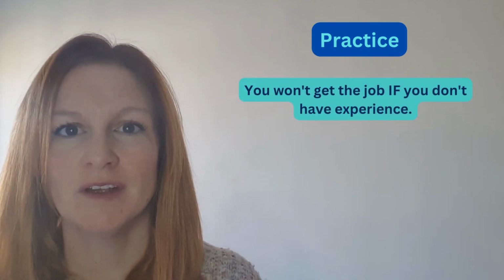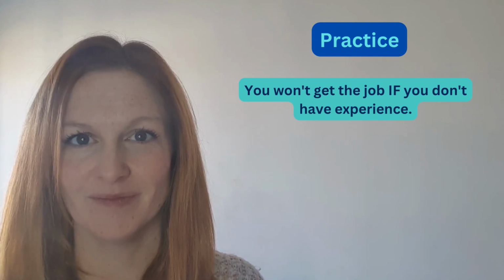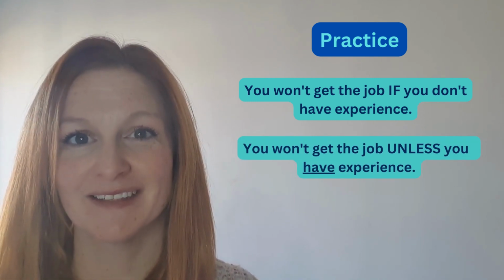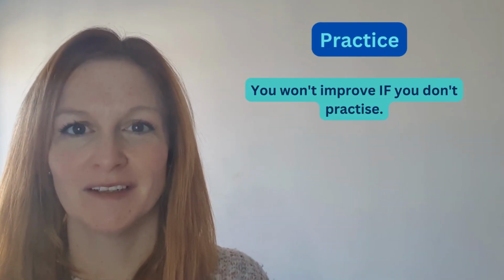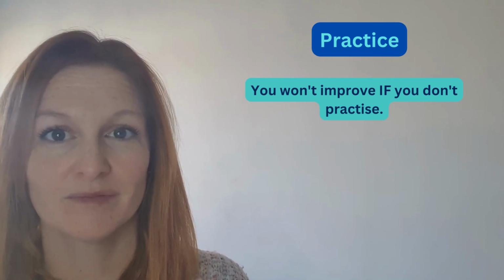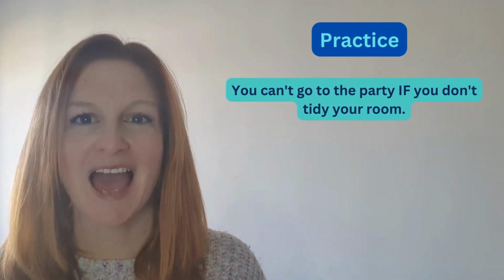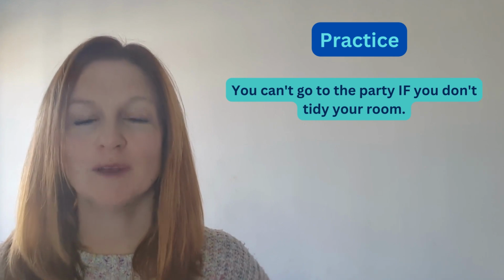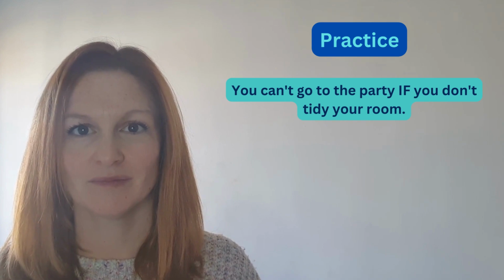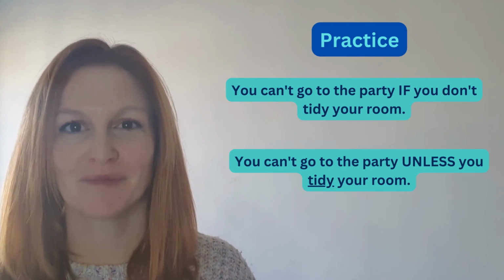For example, you won't get the job if you don't have experience. You won't get the job unless you have experience. Okay, the second one. You won't improve if you don't practice. You won't improve unless you practice. And the last one, you can't go to the party if you don't tidy your room. You can't go to the party unless you tidy your room.